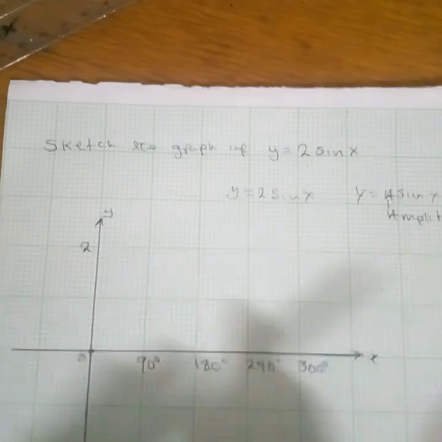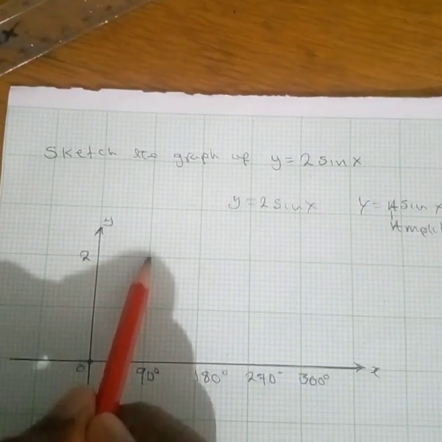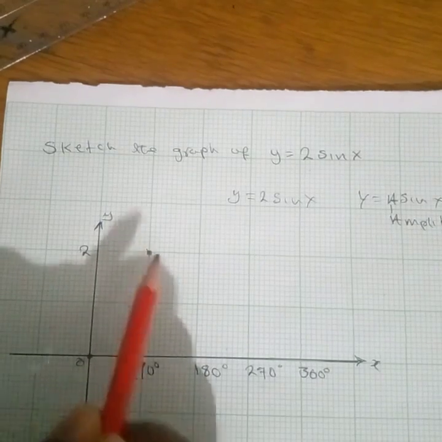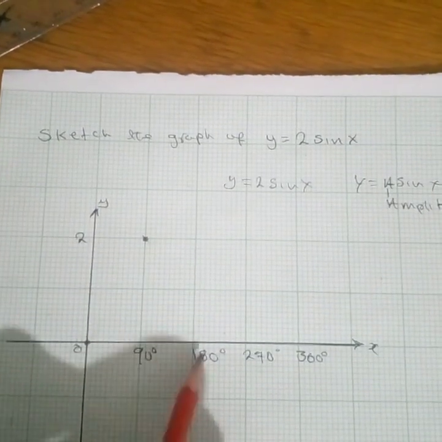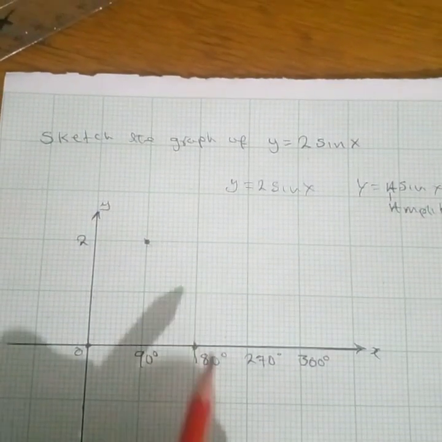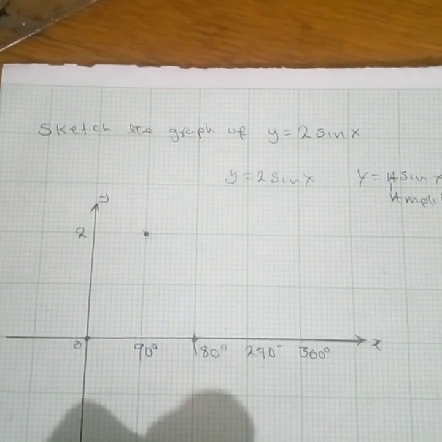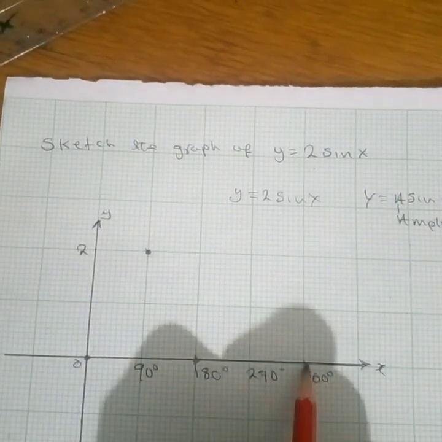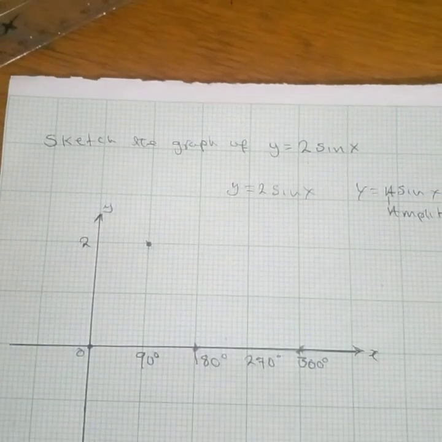So let's start from here. We put a dot there. Then we go all the way to this 2, which is the amplitude. We put a dot on this point at 90. Then from 90, we put a dot at 180. From 180, we put a dot just here at 270. From 270, we go to 360 to make a full cycle.